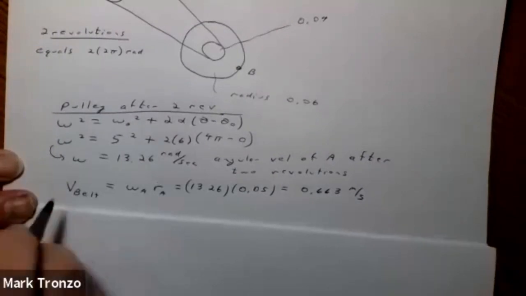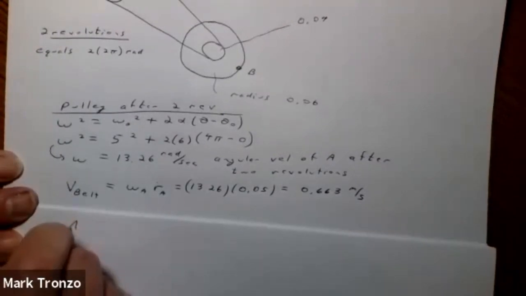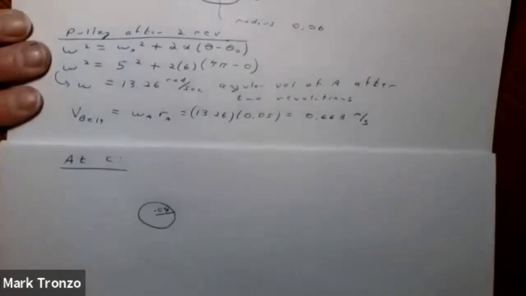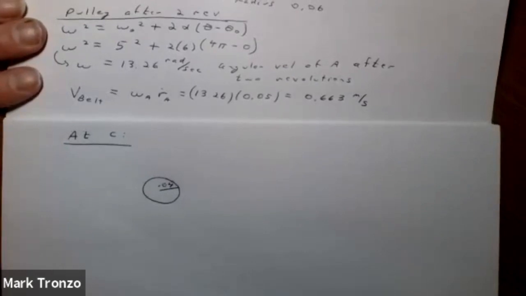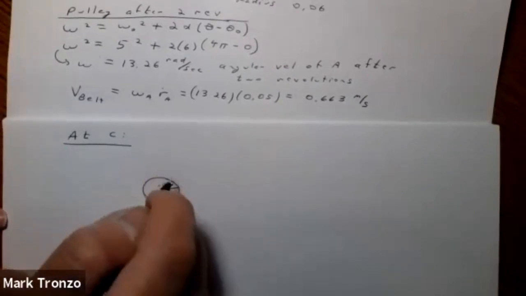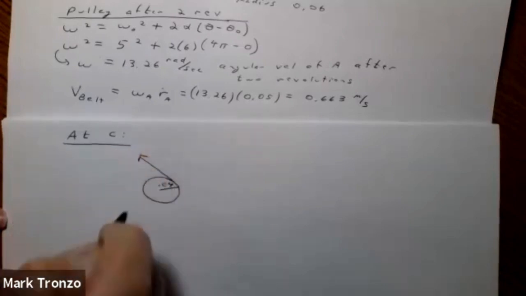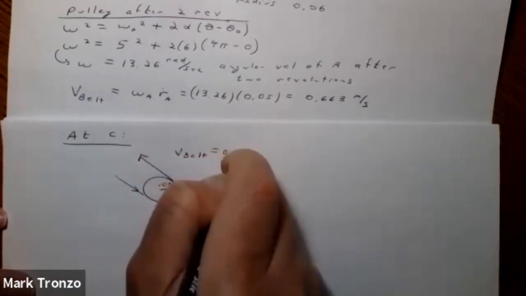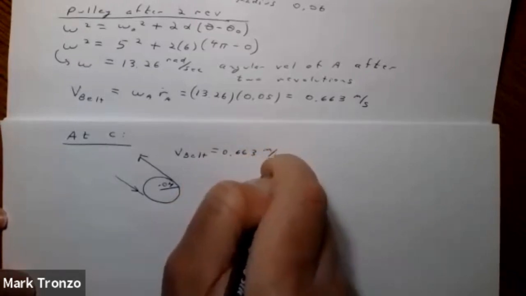So at C, you have something like this. Again, we said this radius is 0.04. And we knew the velocity of the belt. The belt's going around this way. We said the velocity of the belt was 0.663 meters per second.